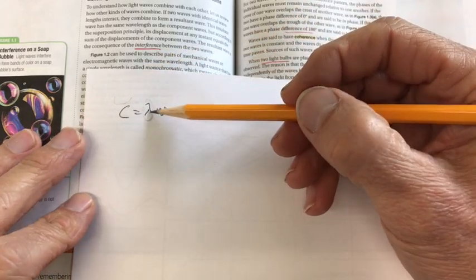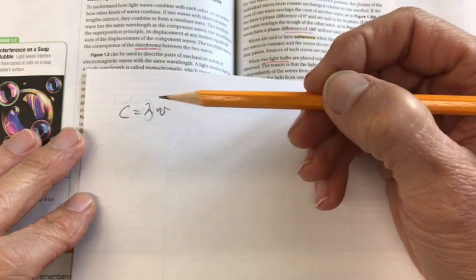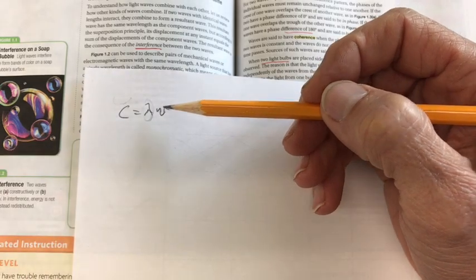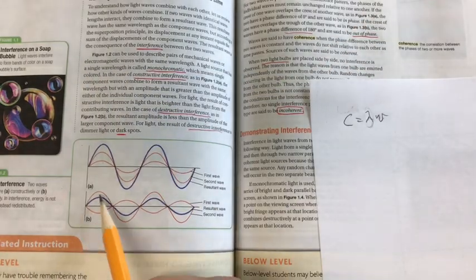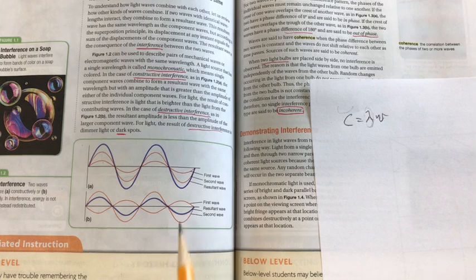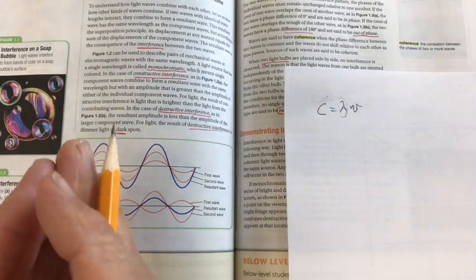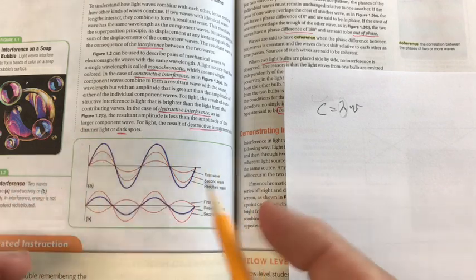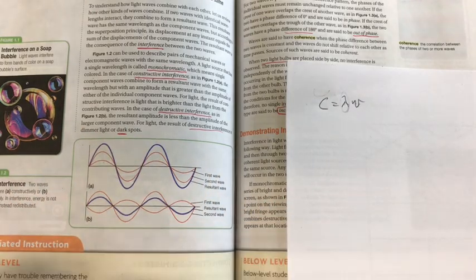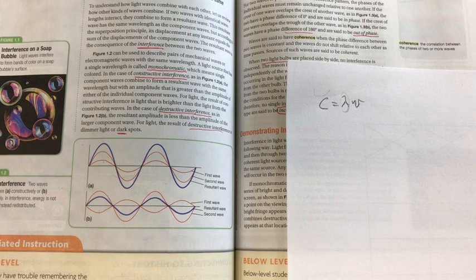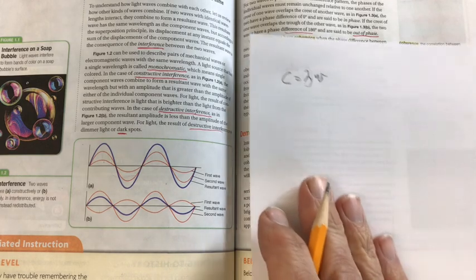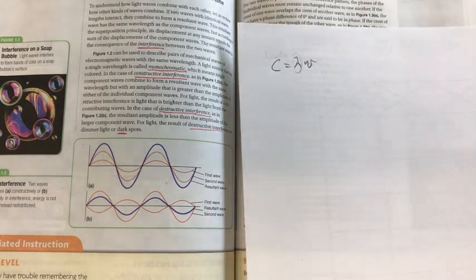So every color that you see has a different wavelength. And if they happen to have the same wavelength, then they could be in phase. If two light colors come together and have different wavelengths, they will have some constructive interference at a moment, and they'll have destructive interference and get what we call beats, which you remember from chapters before.